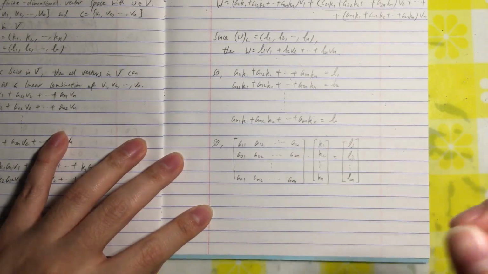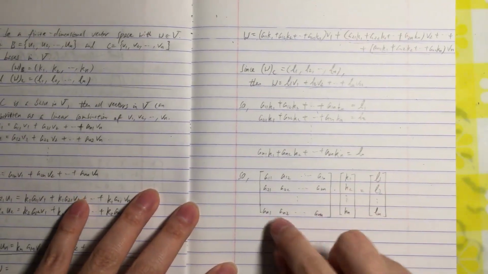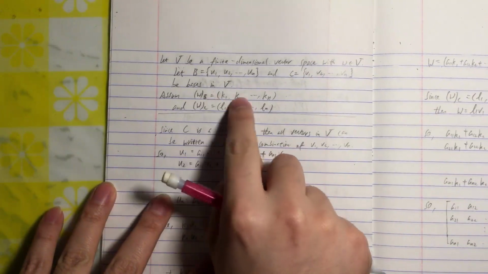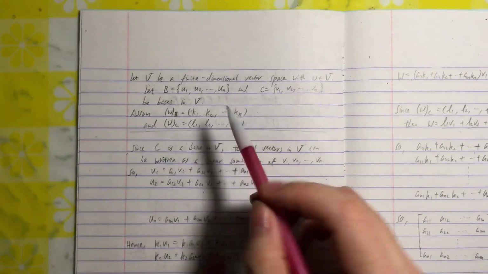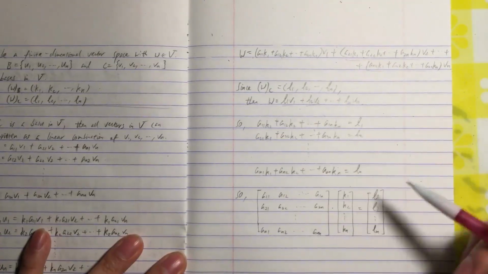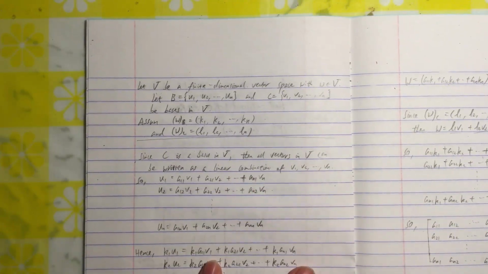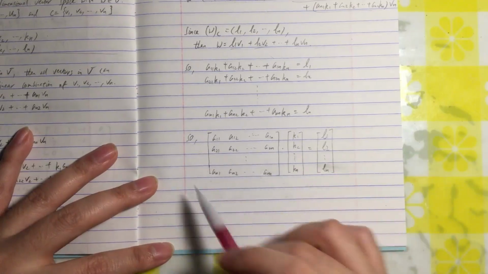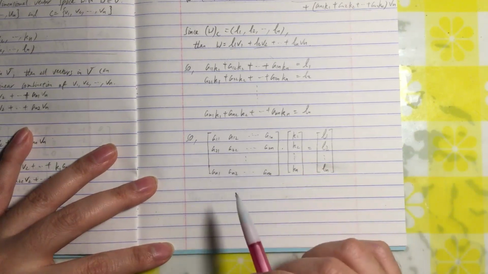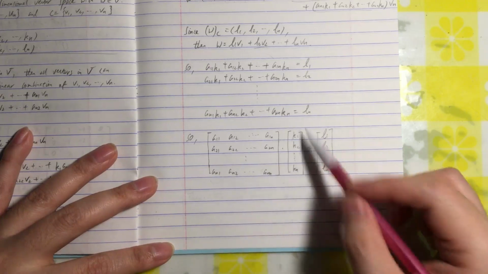So by doing matrix multiplication, I change the basis from base B to base C. What's the input here is K1, K2, Kn. If I multiply, the output is L1, L2, Ln. And this matrix has a name. It is called a transition matrix from base B to base C, because by doing matrix multiplication, it changes from base B to base C.